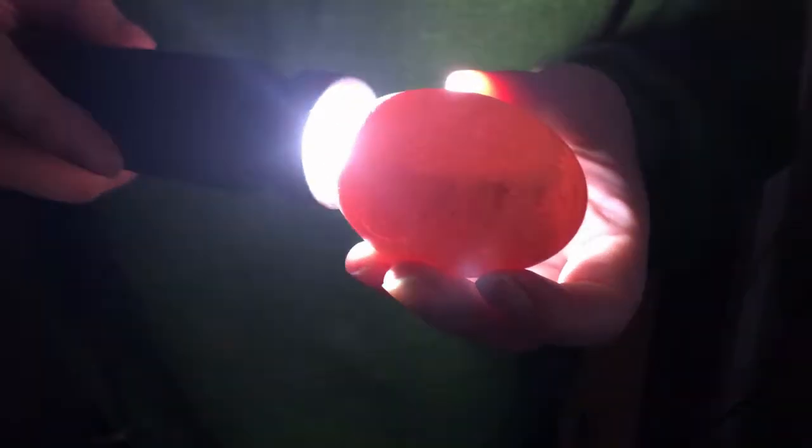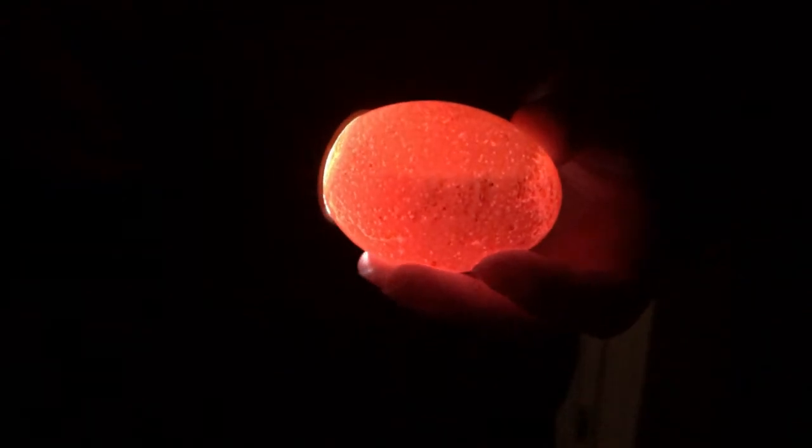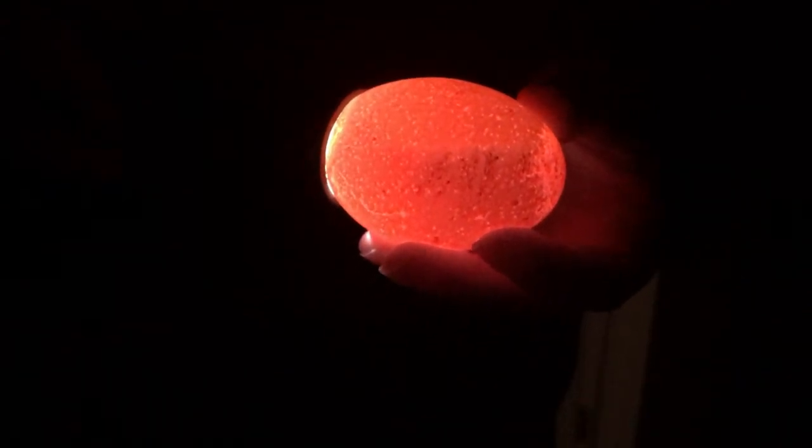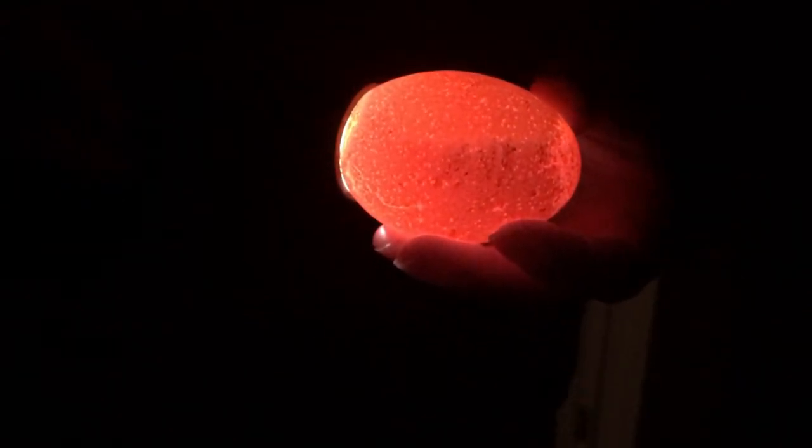Let's compare it to an egg with no developing embryo. You can see how bright the entire egg is compared to the one with a growing embryo. All multicellular animals have embryos, including humans.